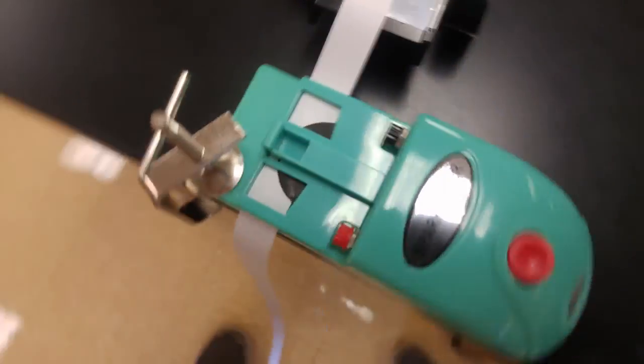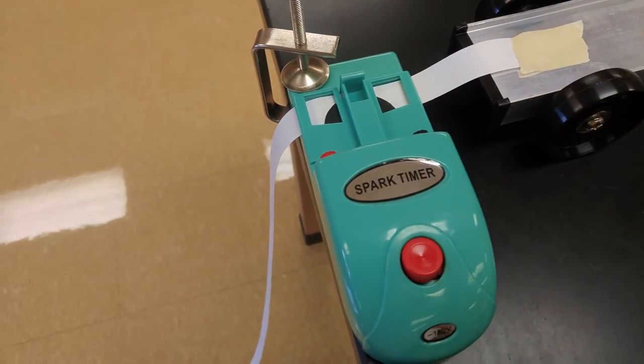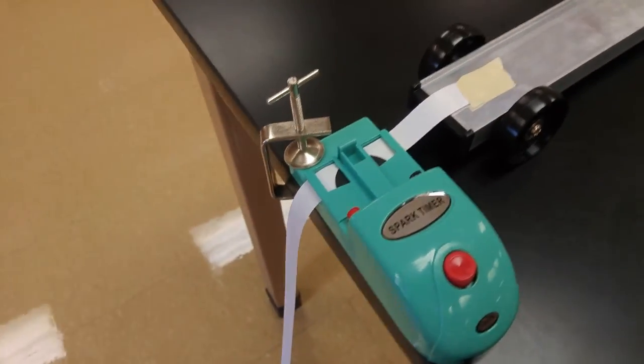You'll see here this other thing. It says on there that this is called a spark timer. This is actually not a spark timer. This is kind of like a spark timer. I've worked with an actual spark timer, and it's really cool. It's got this high voltage thing.